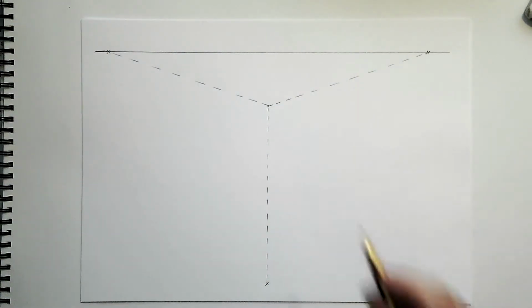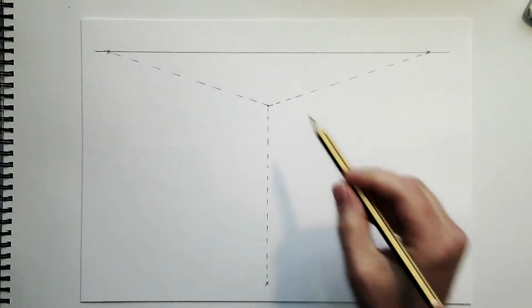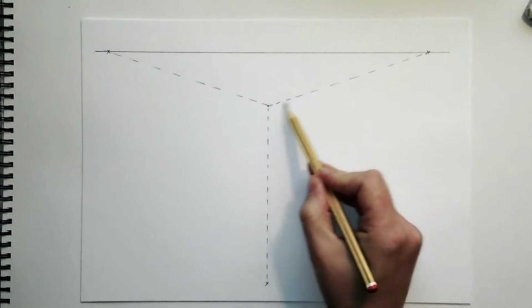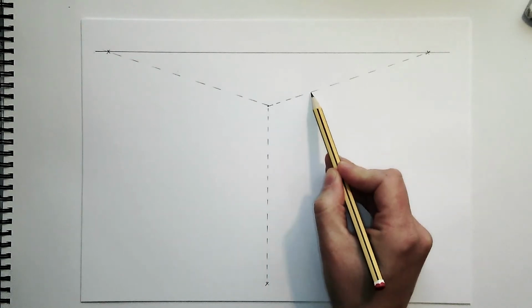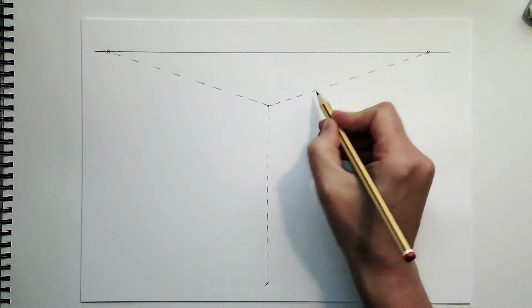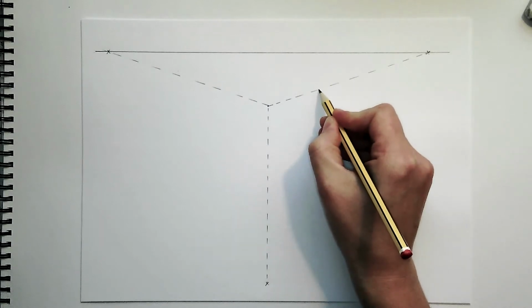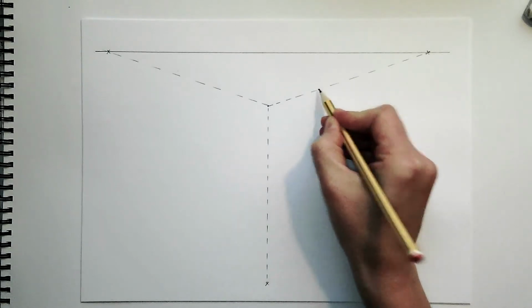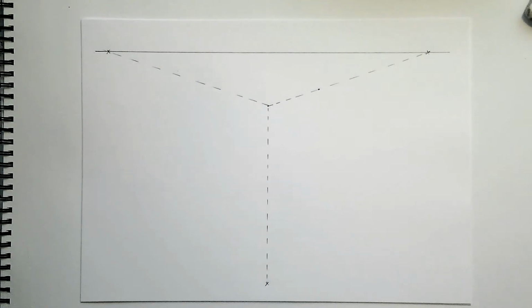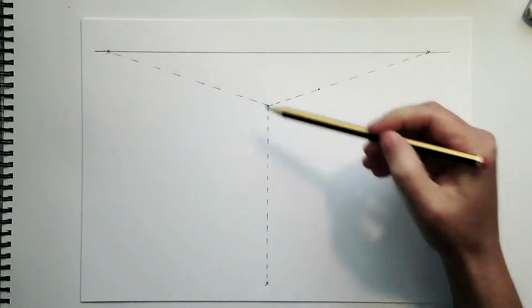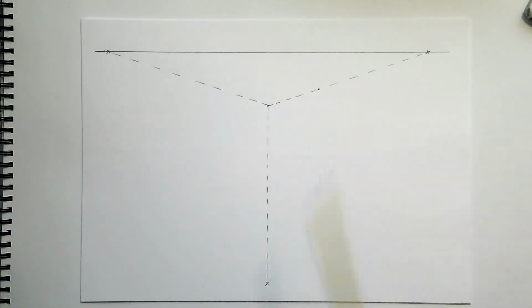Brilliant. So we've got the top point of our cube now, and what we want to do is decide what the width is going to be. So how far is it going to go off to the right hand side? It doesn't really matter, but I'm going to put here just a little dot about there. Okay, but this time, normally what we would do in 2-point perspective is draw a parallel line.